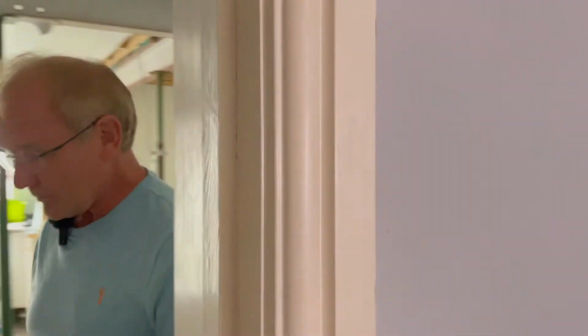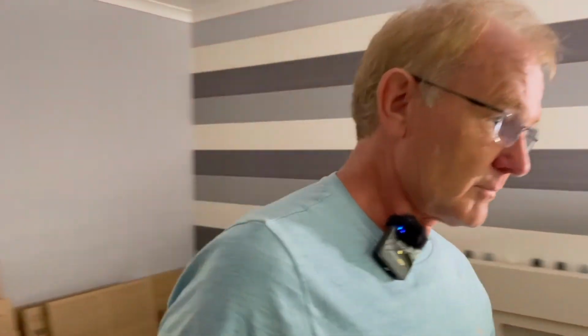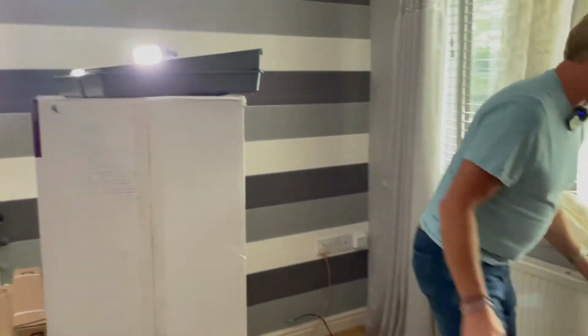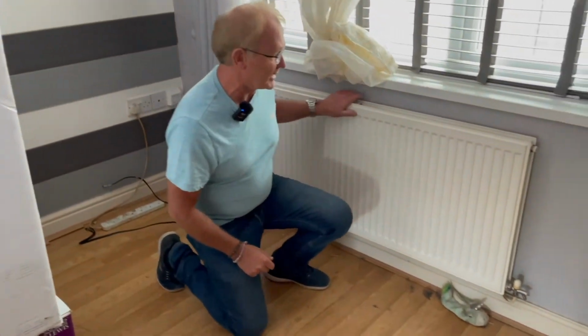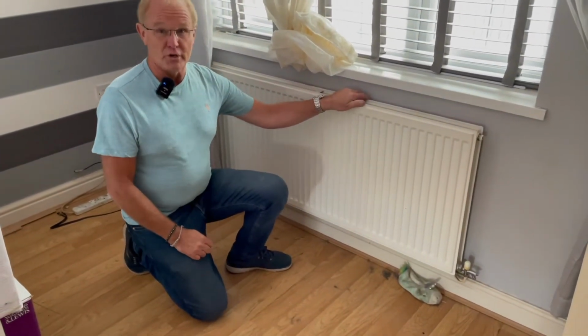So we're talking about the central heating system. If we go back into the living room, one thing to check as well is the radiators. So for example, over here, we've got the lounge radiator. Now this radiator is quite new, okay?